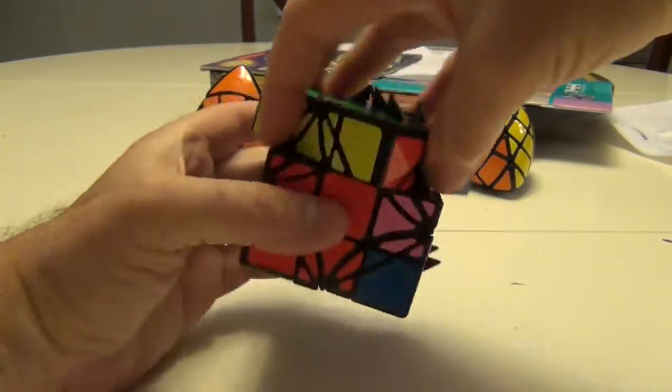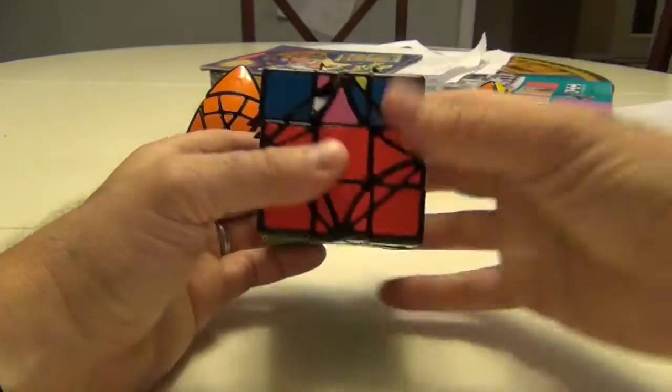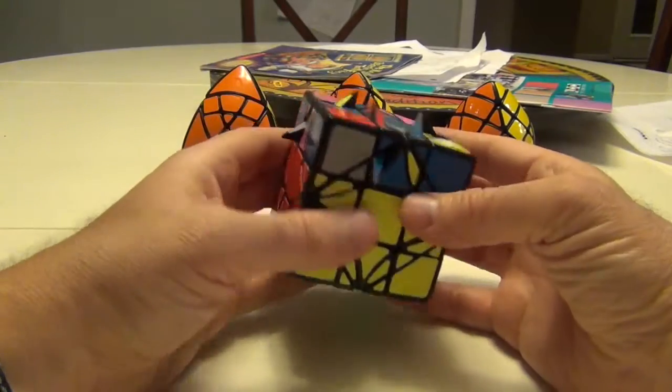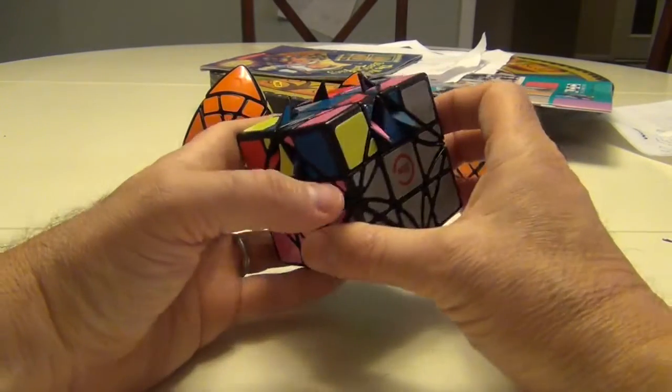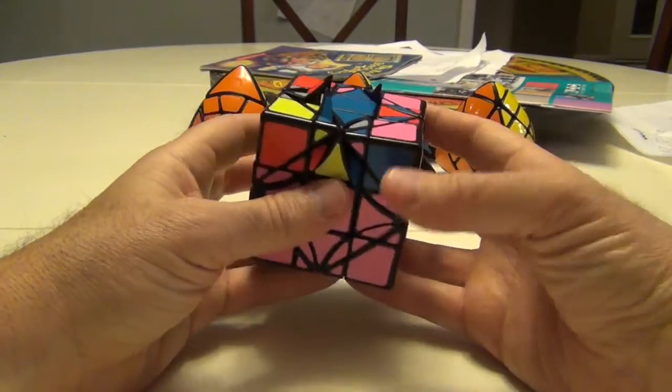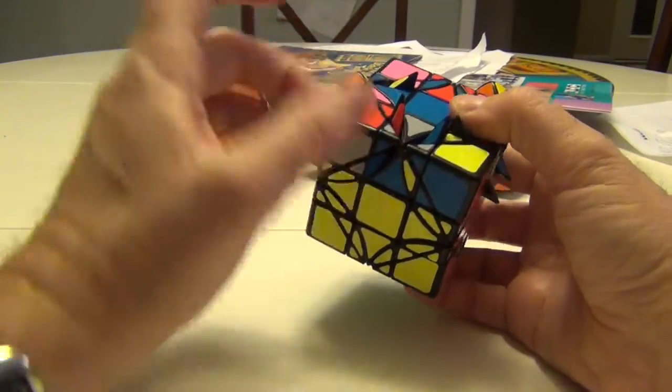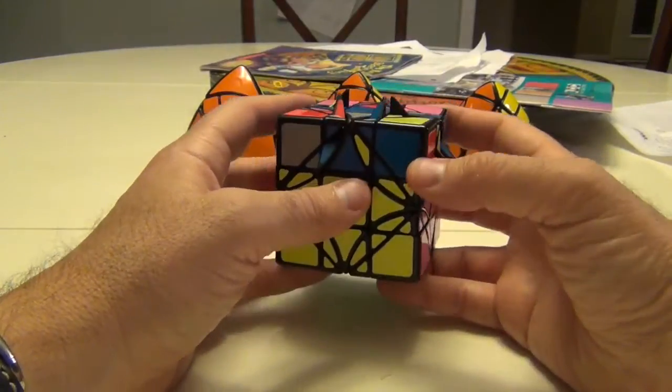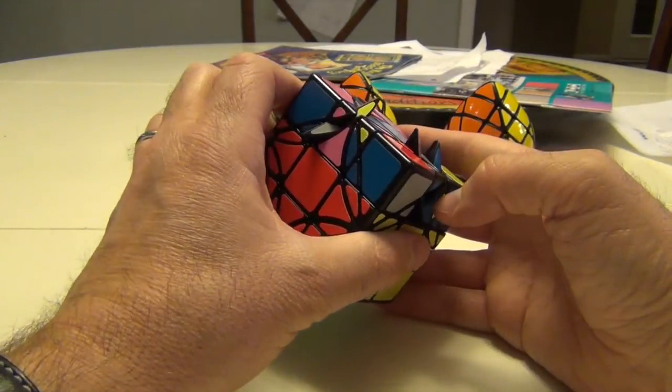2R, 2U, 2R, 2U. Not necessary for the solve, but it keeps things nice and spick and span down here. Okay, so what are the two? Well, this one and this one. Let's take this and move this guy to here. Flip-flop these two.